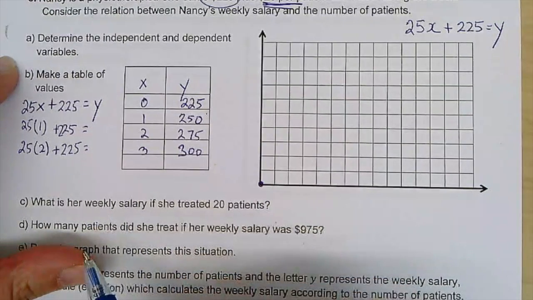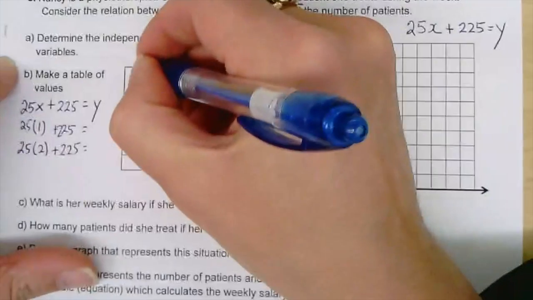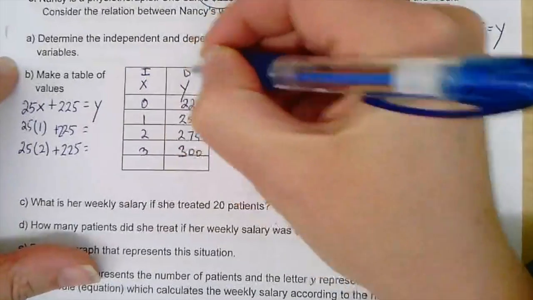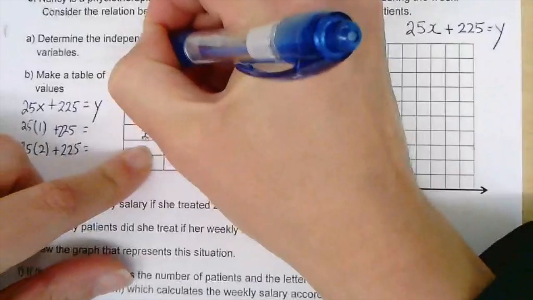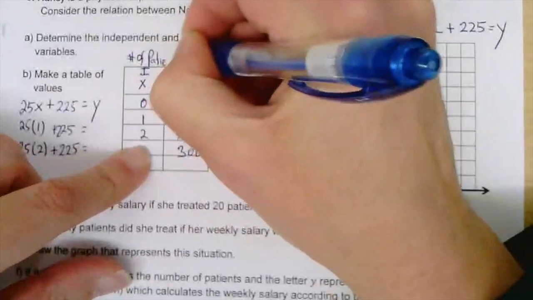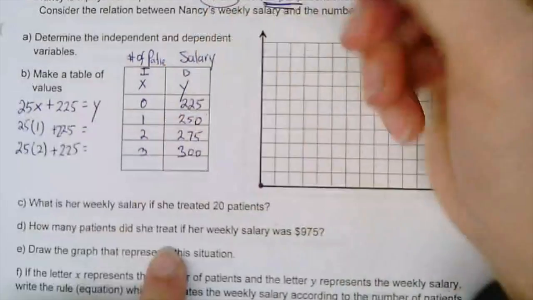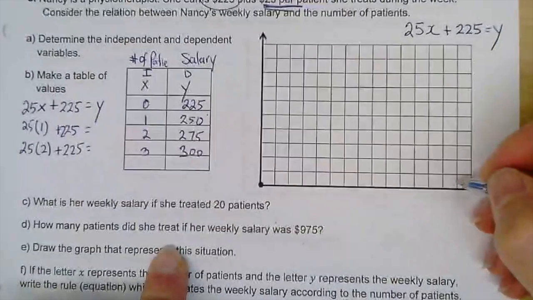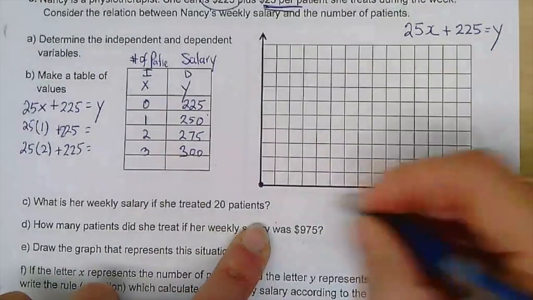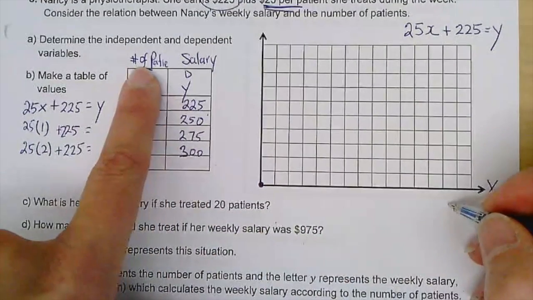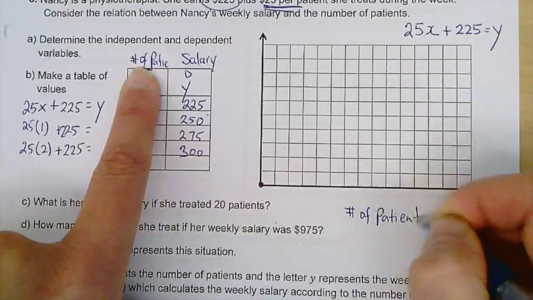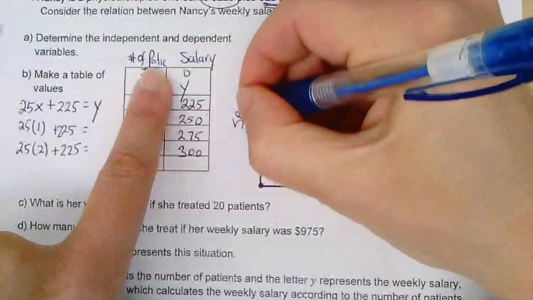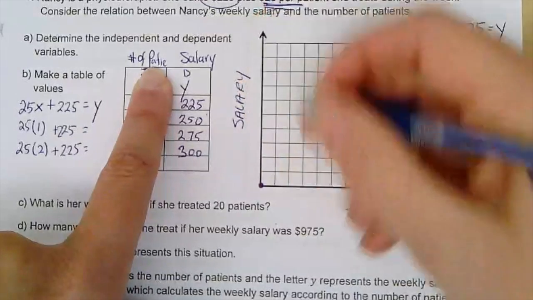Determine the independent variable. Remember that X is independent, Y is dependent, and what are we talking about here? The number of patients. And what are we talking about here is her salary. And so when I look at my graph, I can see that my X, which is my independent, I would call it number of patients. And I would look at my Y and write salary. And then I would fill it up.